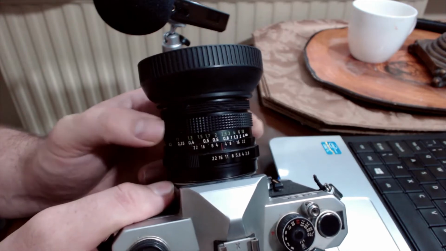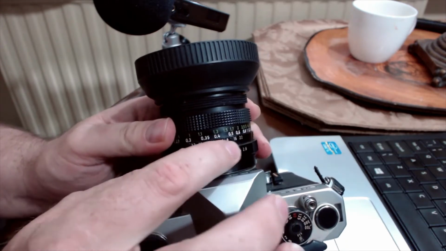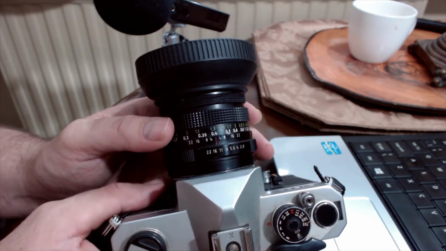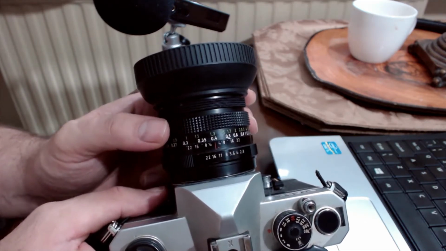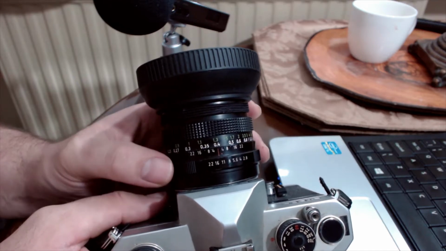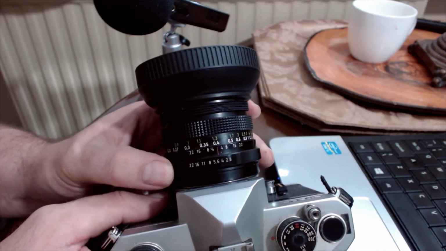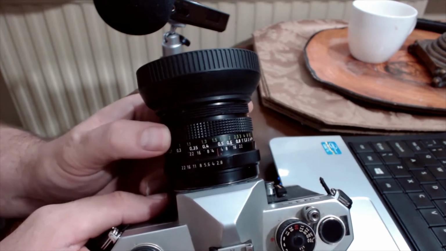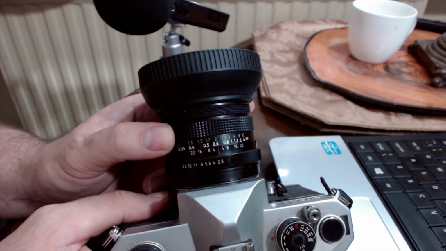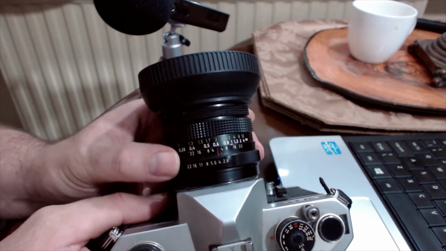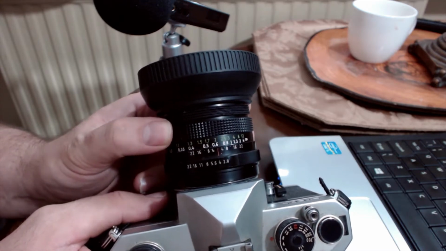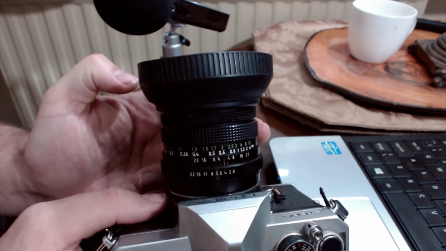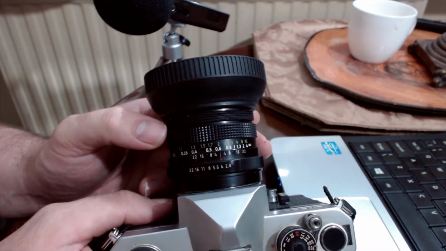So that's the distance. And then what these numbers mean underneath here is they tell me how far in front and behind of the subject will be in focus at different apertures. So let's say we were shooting at f4. We were focusing on something 2 feet away, or 0.6 meter.